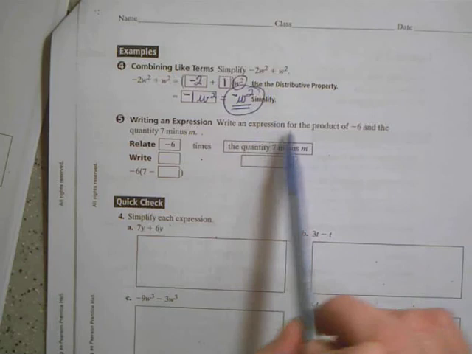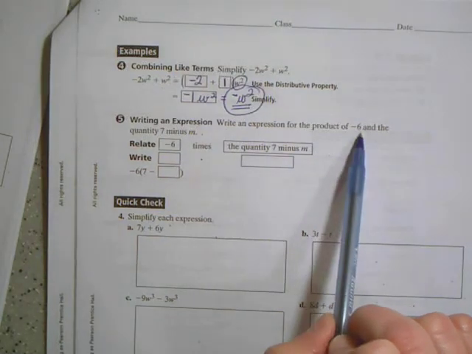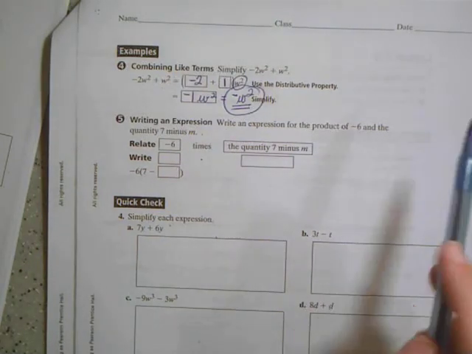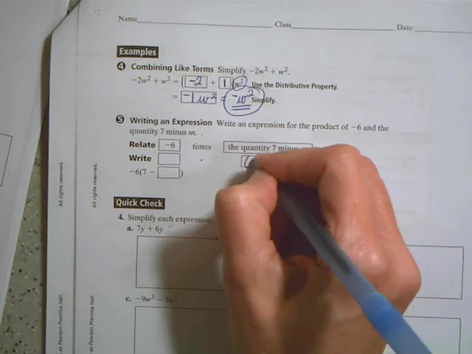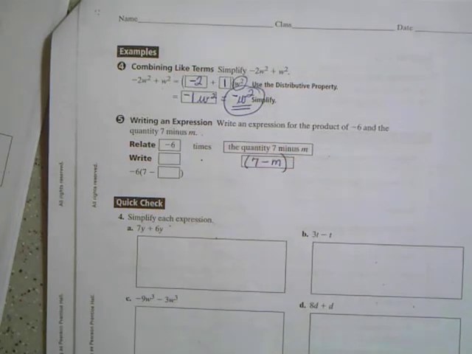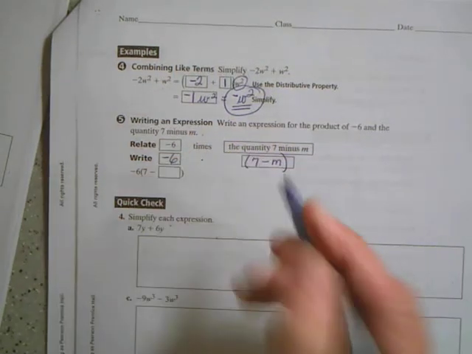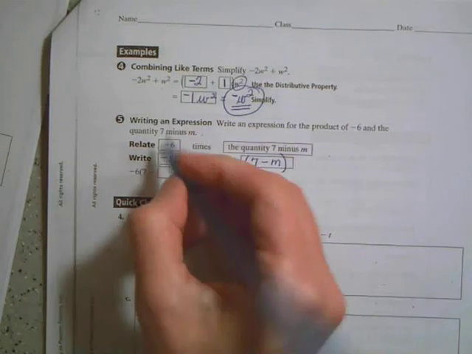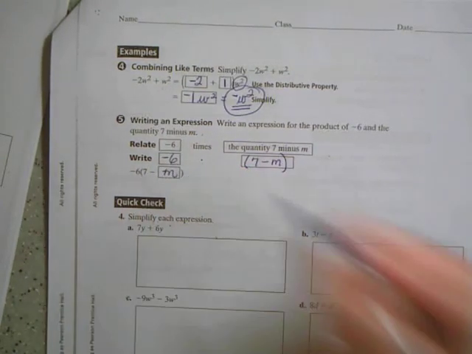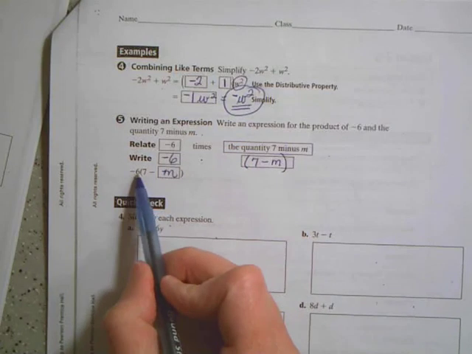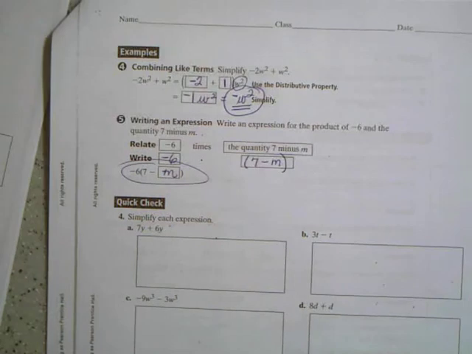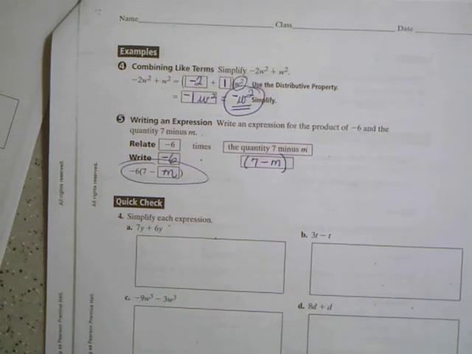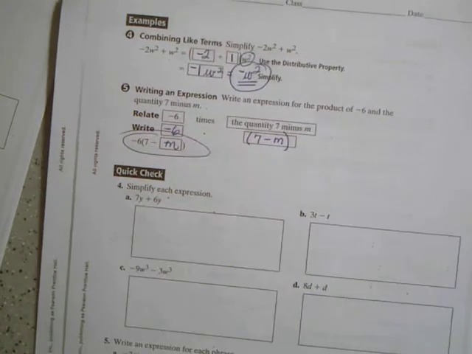Okay, and finally, write an expression for the product of negative 6 and the quantity 7 minus m. Remember, the quantity 7 minus m means that the 7 minus m is in a set of parentheses. So I have negative 6 times the quantity 7 minus m. So the answer or the expression is negative 6 times the quantity 7 minus m. Looks like this. Okay, so you have a few more quick checks on this page.